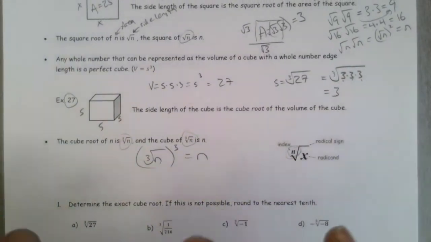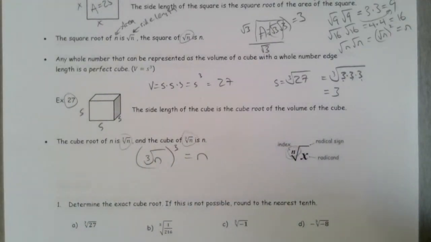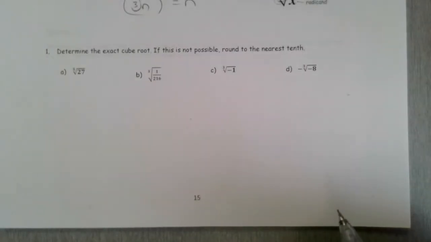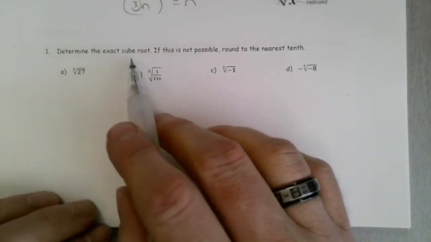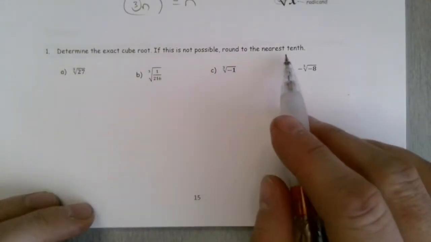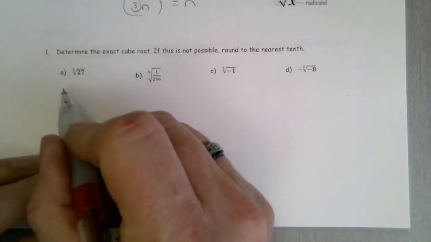Okay, anyway, we're going to take a moment now and take a quick look at cube roots. We're going to make sure that you understand how we're doing it and how to use the calculator to get it. Okay, so our question is: determine the exact cube root, and if this is not possible, round to the nearest tenth. So here we go.